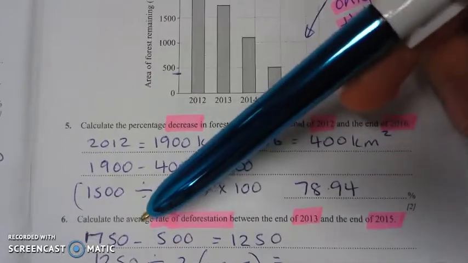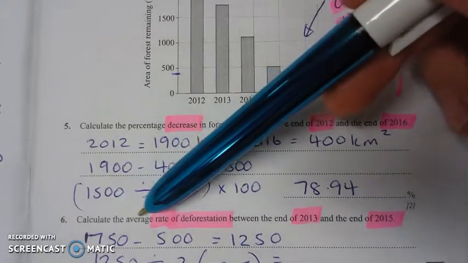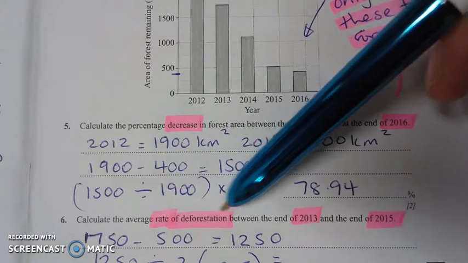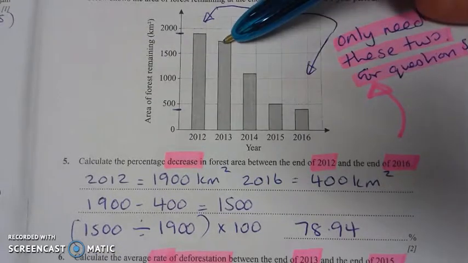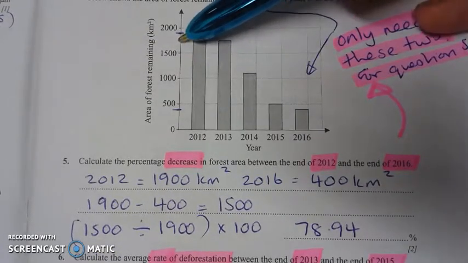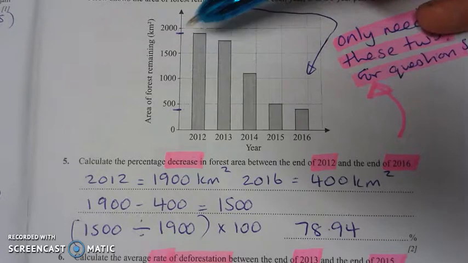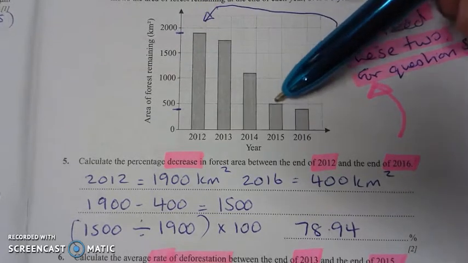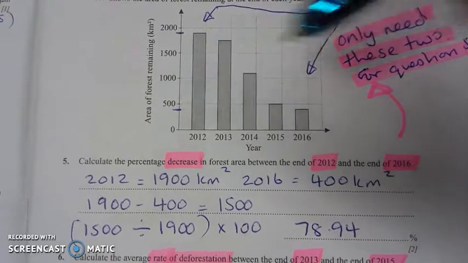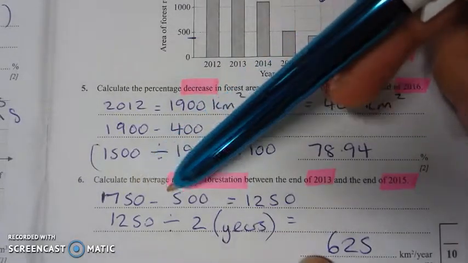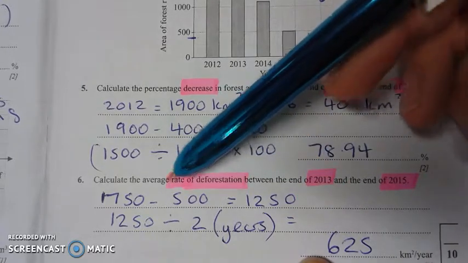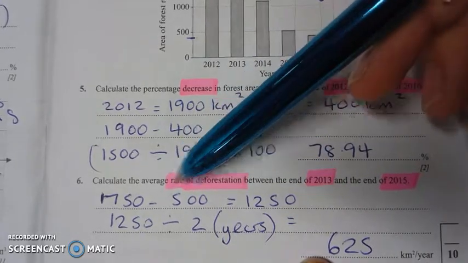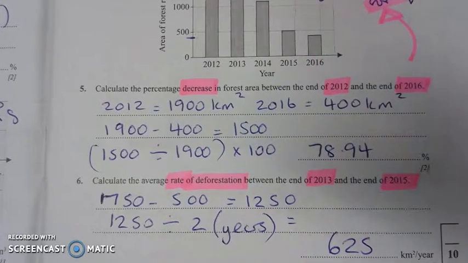Now this next question is asking you to calculate the average rate of deforestation between the end of 2013 and 2015. So this time I look at 2013, and I'll do the same again, use my ruler to go across, and I use the 2015, same again, well that's 500. 1750 take away 500 is 1250, but this time, because it's the rate, I want to know how much I'm losing per year, so I just divide it by 2, and the answer is 625.